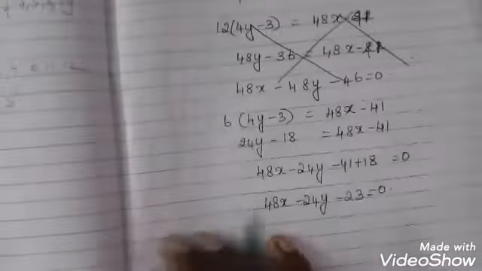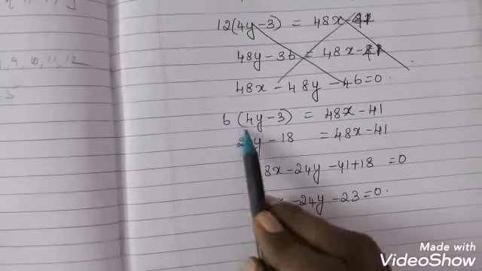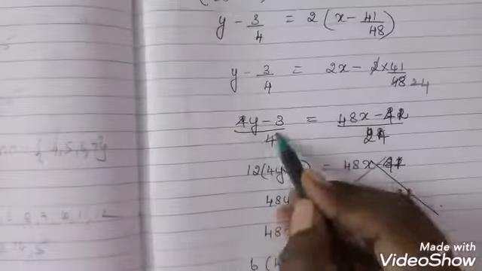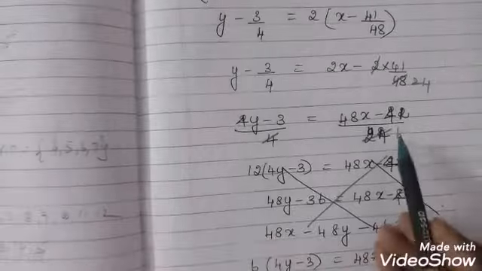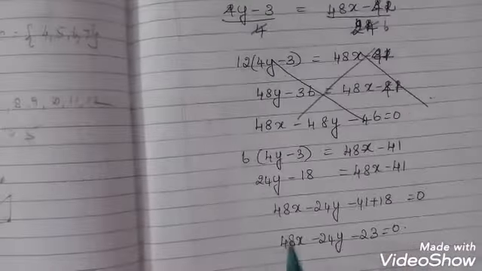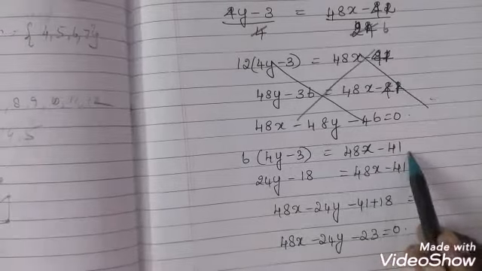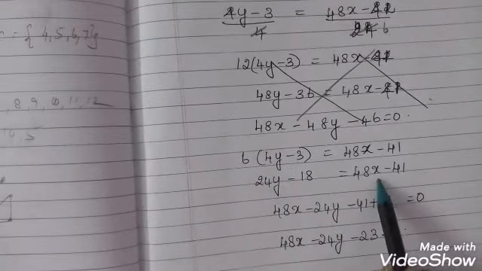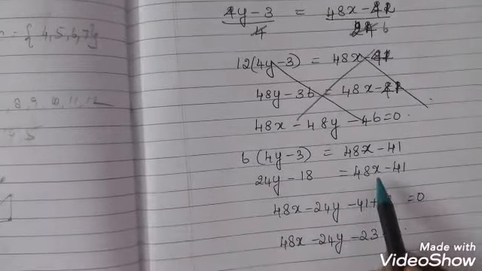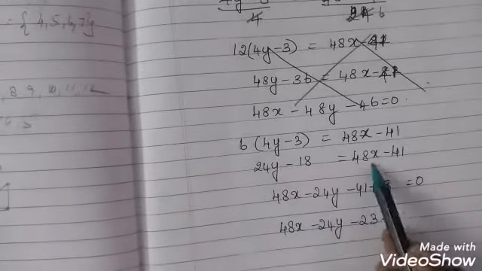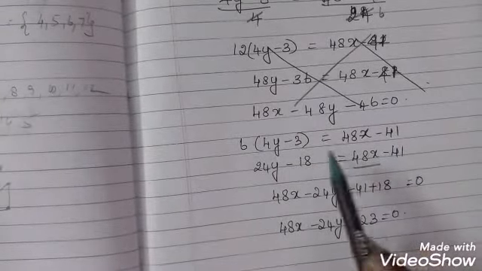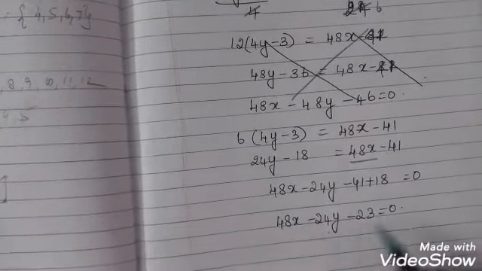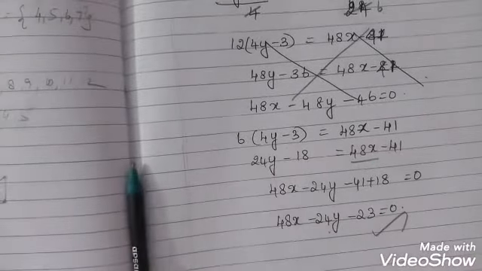So what's the next step? I have written it here. It is 6 into, why do I write 6 here? Here your 4 and 24 get cancelled to 6. When you cross multiply, you will have 6 into 4y minus 3 equal to 48x minus 41. So here you get 24y minus 18 is equal to 48x minus 41. Taking it to the other side and writing it as an equation, you get 48x minus 24y minus 41 plus 18 equal to 0. So 48x minus 24y minus 23 is nothing but equal to 0.